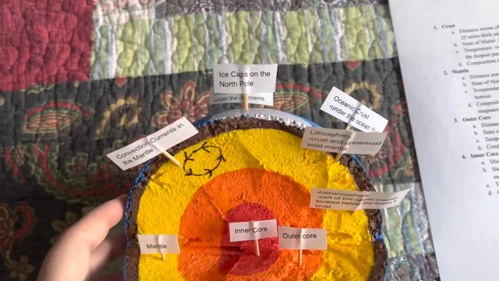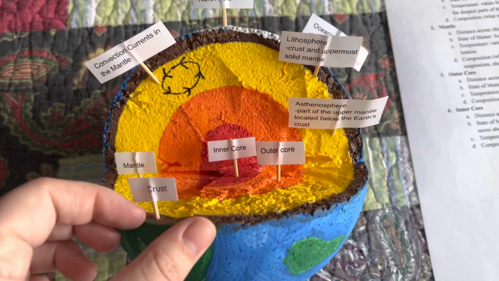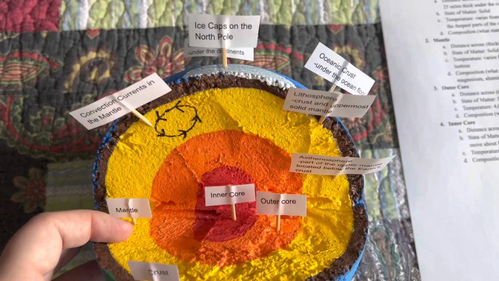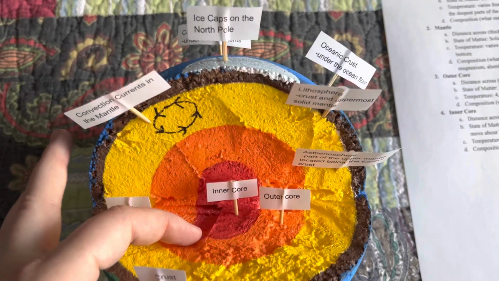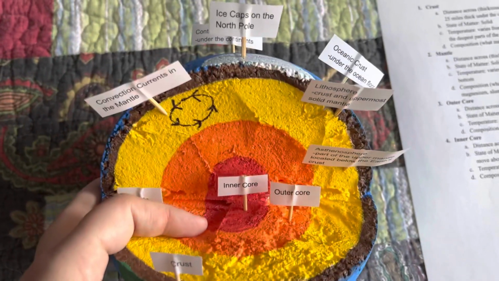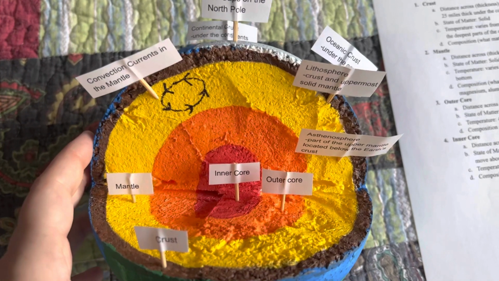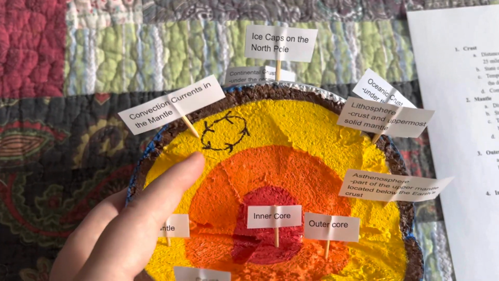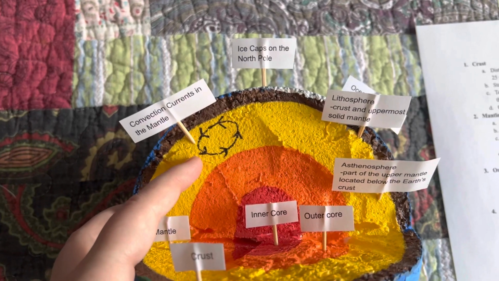And then next, this brown area that I painted is the crust. The yellow area represents the mantle. The orange area represents the outer core, and then the red area represents the inner core. And this little diagram of arrows represents the convection currents in the mantle.